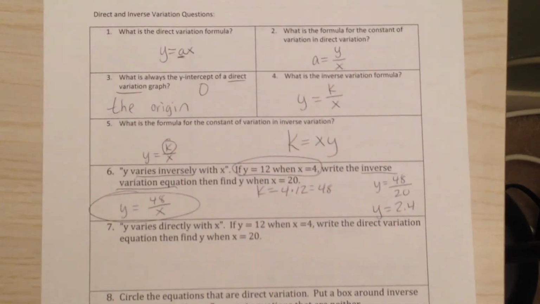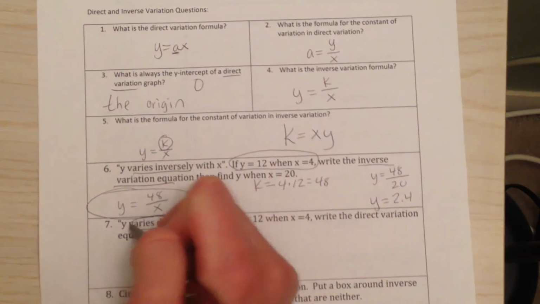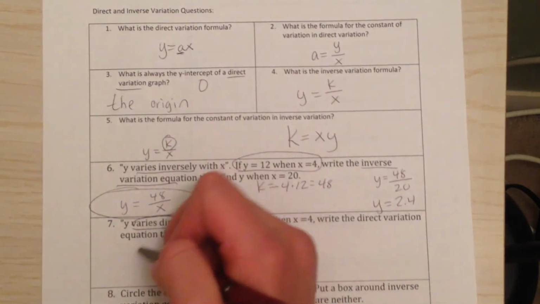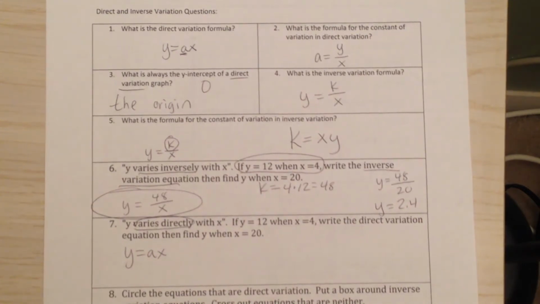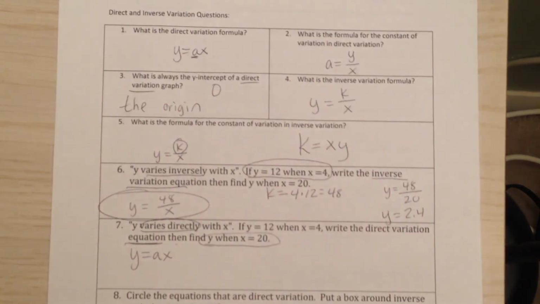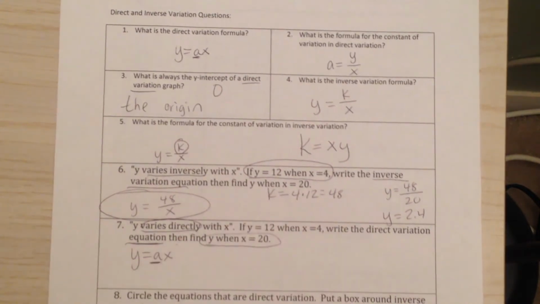For number 7, I see y varies directly. Do you see that right there? It's always going to say it, and it's always going to be in order. The only thing that might change is your variables. So when I see varies directly, I should be thinking y equals ax right away. Same type of problem. We want the equation, and then it says find y when x is 20. So it's 2 parts.